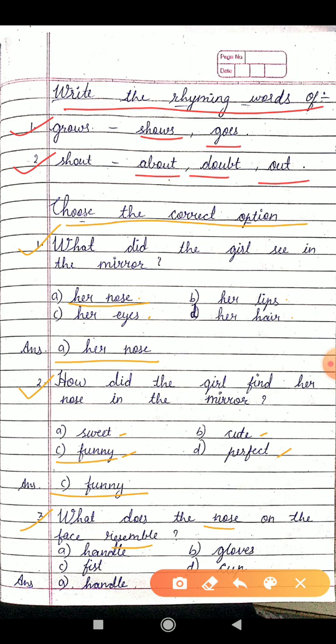Next, what does the nose on the face resemble? Resemble means how does it look like? So, your options are A. Handle, B. Gloves, C. Fist. Students, fist means when you hold your fingers together, that forms a fist. And D. Cup. So, in the poem, the poet has compared her nose with a handle on the door. So, your answer is A. Handle. Got it, students?